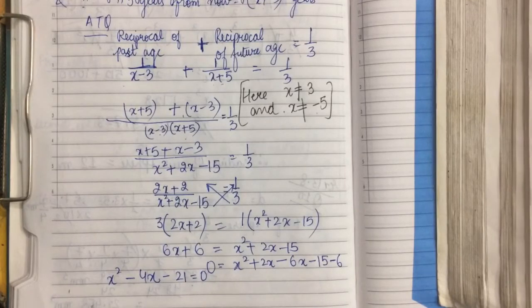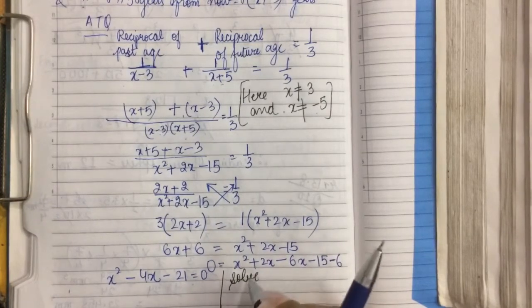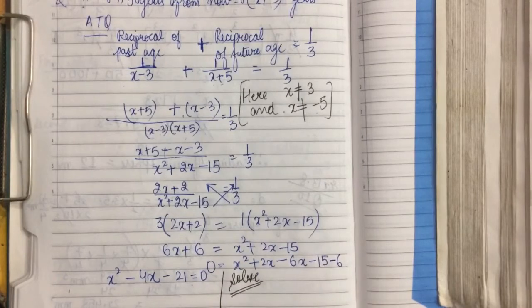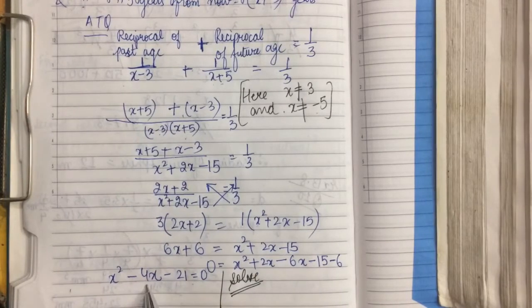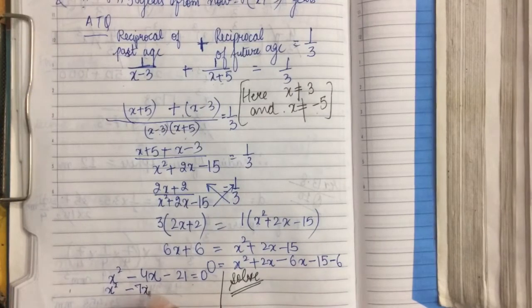At this step, once you have obtained the quadratic equation in the simplified form, it is up to you how you want to solve this. Now you have two methods and you can use any of the two. You can use the quadratic formula or you can do the factorization. For this I am able to think of the factors very easily. I'm going with factorization. Otherwise you can always use the quadratic formula to obtain the answer directly.